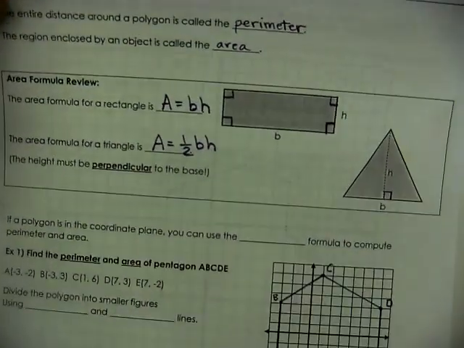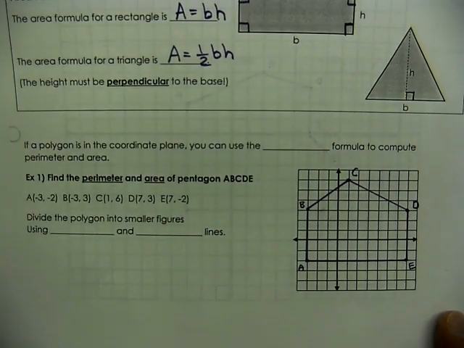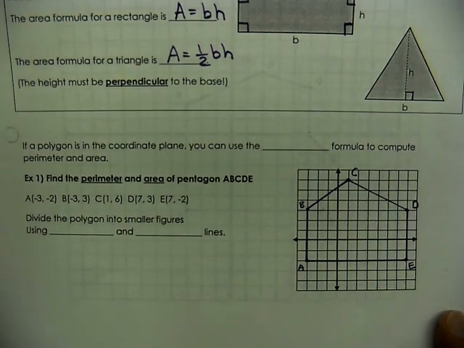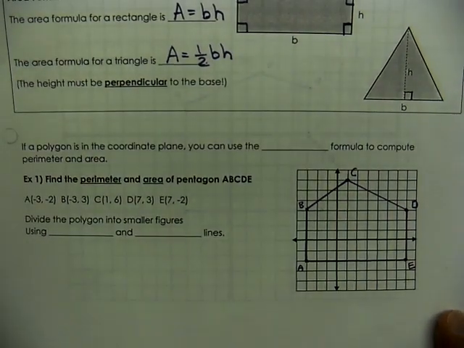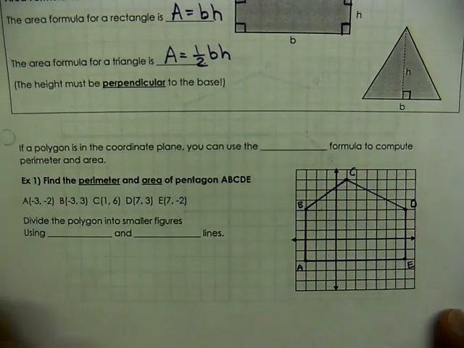Now what we're doing is we're taking a look at polygons that aren't just triangles and rectangles. What if you have something with a lot of sides? Like here we have a pentagon. In example 1, you can see we have vertices for points A, B, C, D, and E. So this is what we're talking about when we say we still have coordinate points. We're still looking at the kinds of math problems that we can do with coordinate points in this chapter. And we want to find the area, and we want to find the perimeter. We'll get to each of those things in turn, but I went ahead and plotted those points so you can see what it looks like.